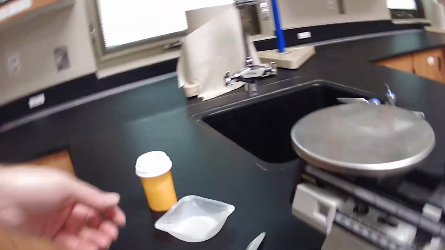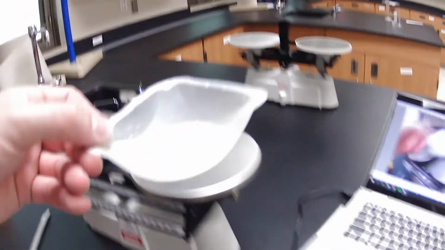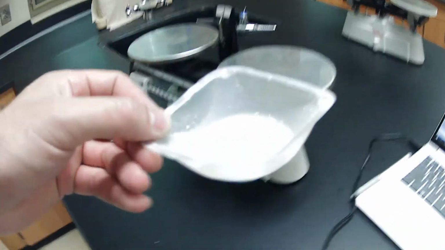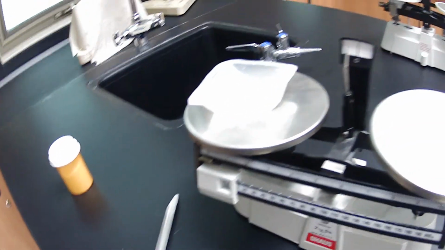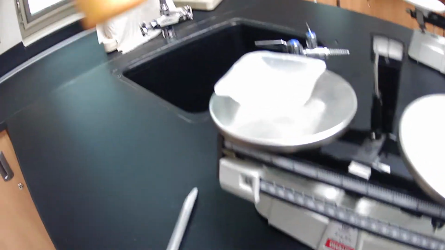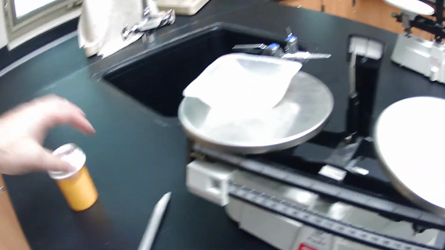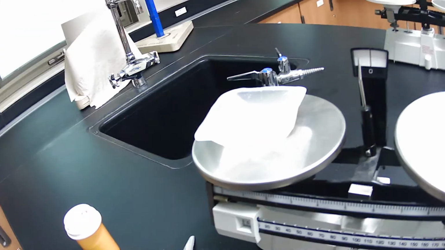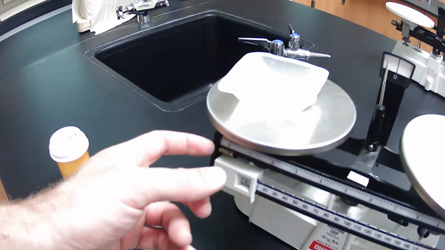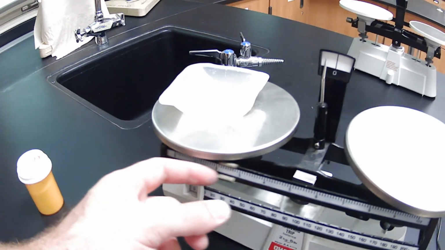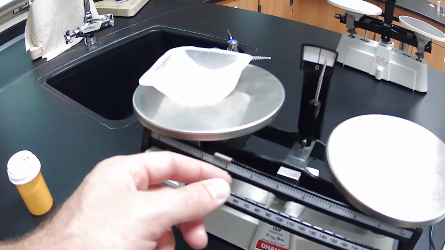So for our next one, we're going to take a float, that's what this is called, and we are going to fill it with 45 grams of salt. Now, the trick with this is we have to account for the mass of that float. So I need to figure out how much this float weighs.